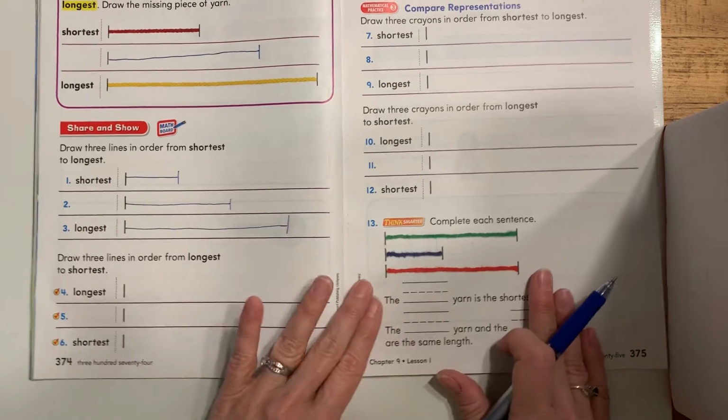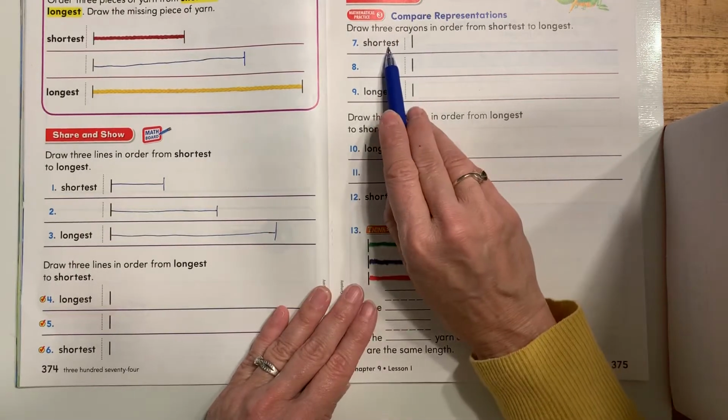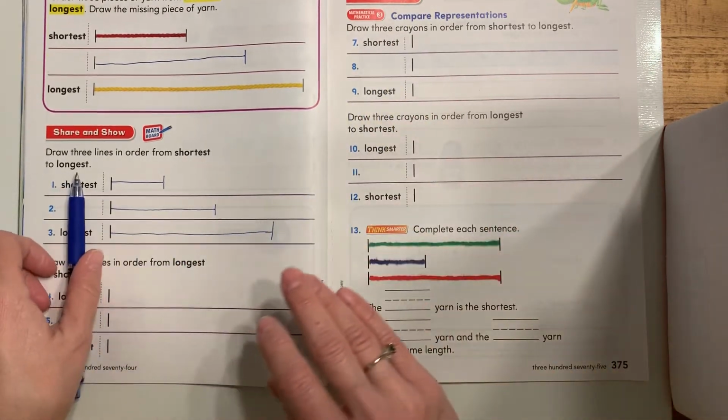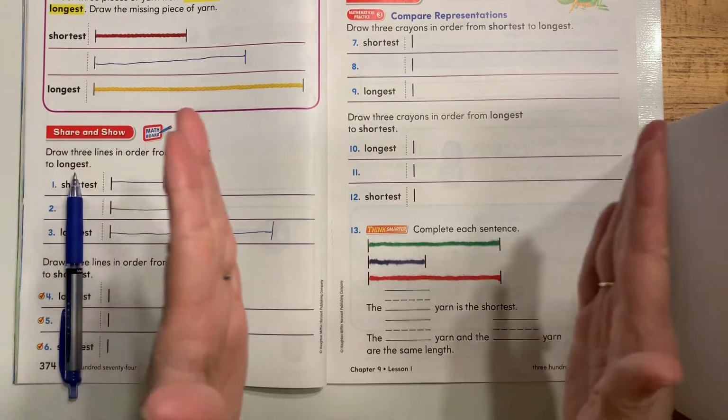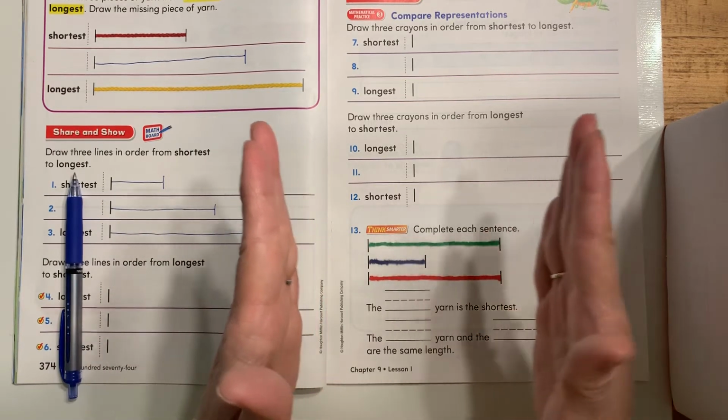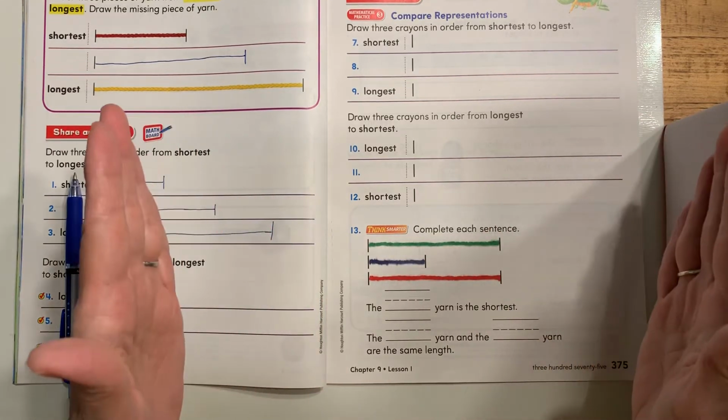So again, we're going to do more comparing. Let's go up here and let's do shortest first. So show me with your hands at home, what do you think would be shortest? What would be middle? And what would be longest?